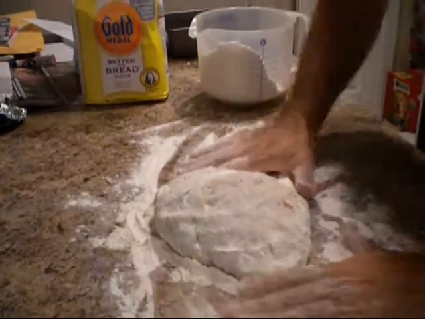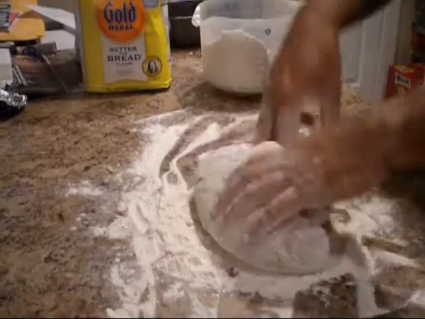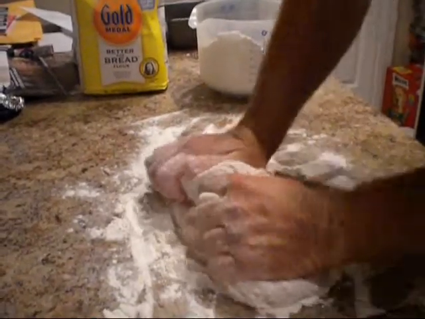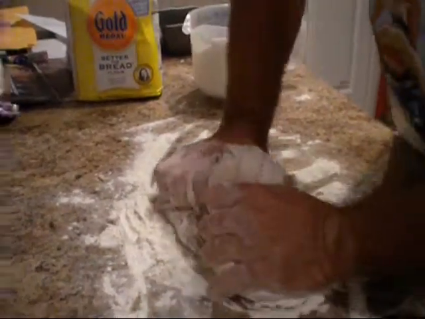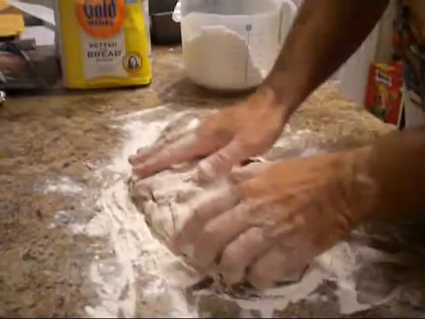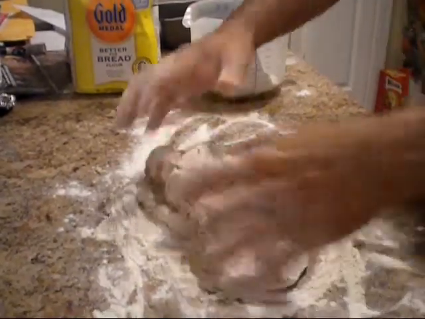Healthy stuff, just like the donuts I brought in the other day. And then when I'm done kneading, it'll be going into the pan, into the oven, and 45 minutes of baking. During that time, I will be discussing fermentation, and I'll show you how bread rises.